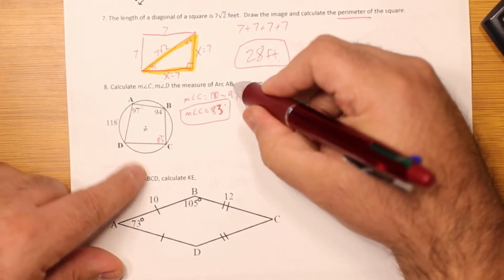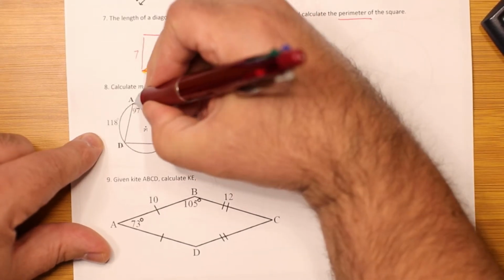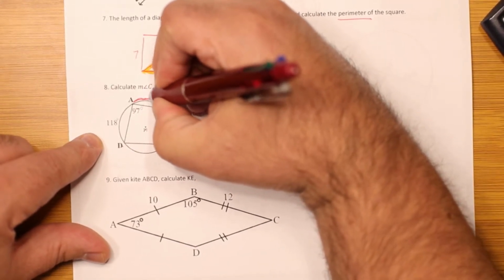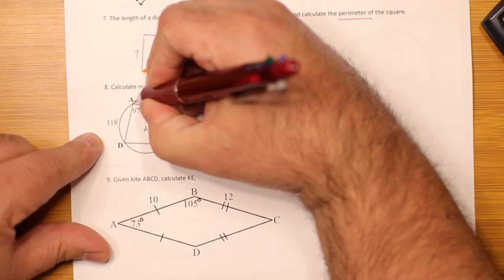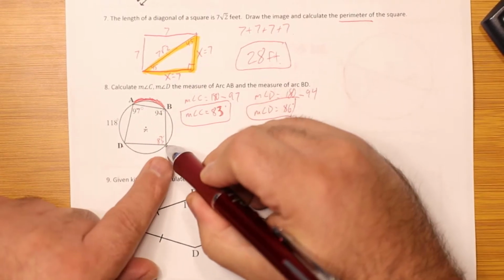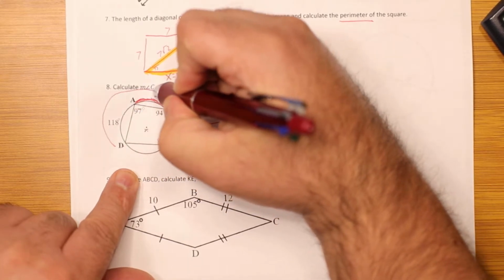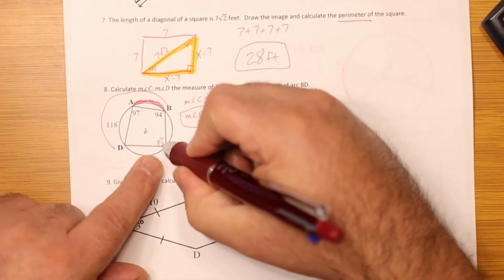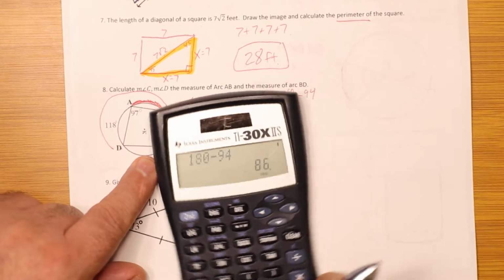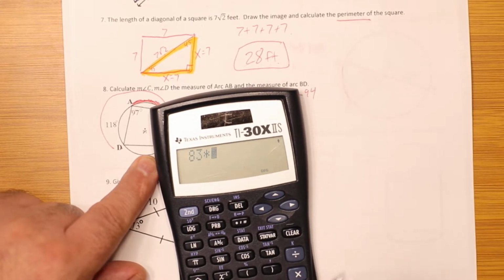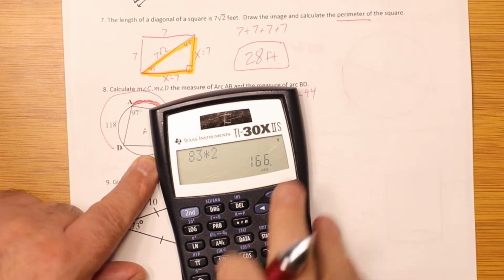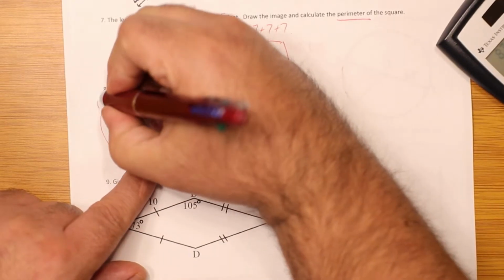Then we have to find arc AB, which is this piece over here. So if you know that this is 83, from D to B would be double this. So if we get 83, multiply it by 2, that's 166.